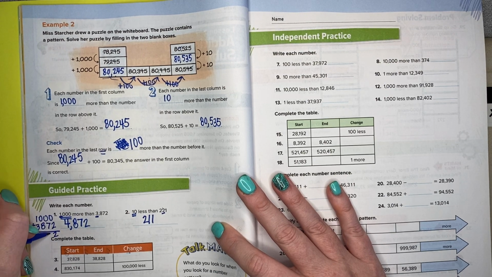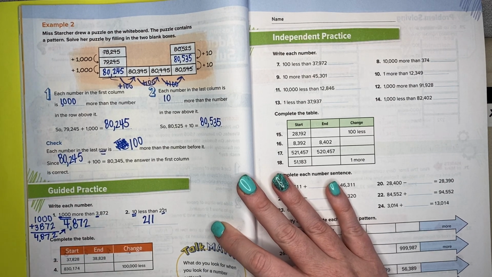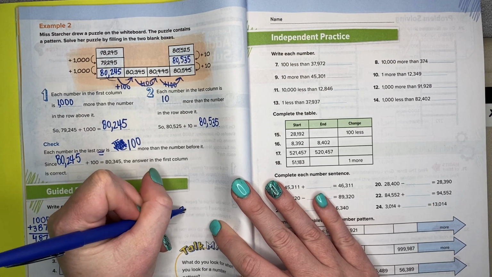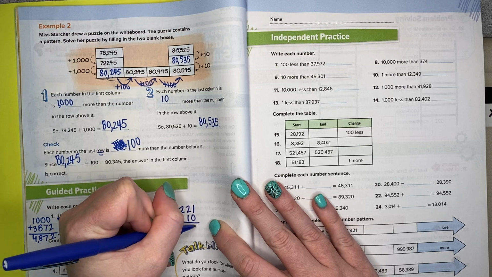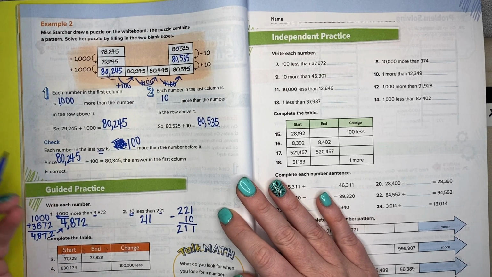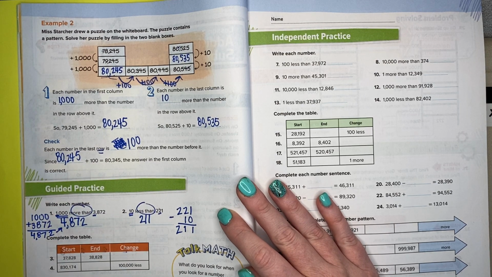And if I add all that up, you'll see that I get the same answer. I could do the same thing over here. 10 less than 221. So 221 less than, or subtract 10. And then I get that same answer. So pay attention to those keywords like more than and less than. Okay, more than means to add, less than means to subtract.